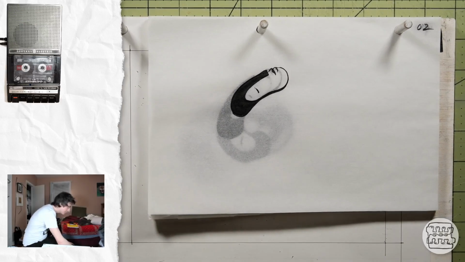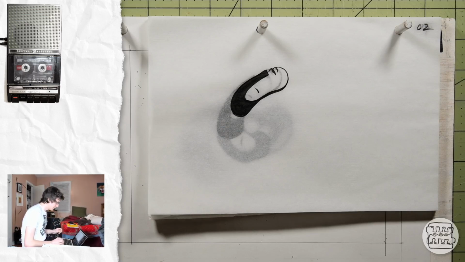Brightening that up just a little bit. And 600, and this is that one, this is going to... I love it. Scan.